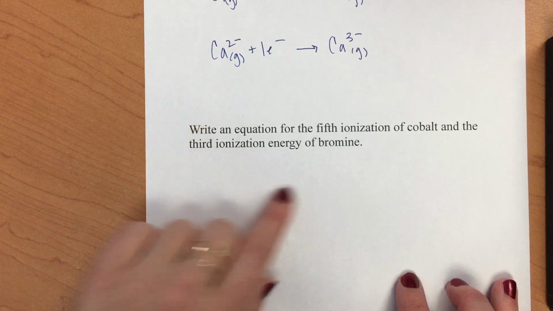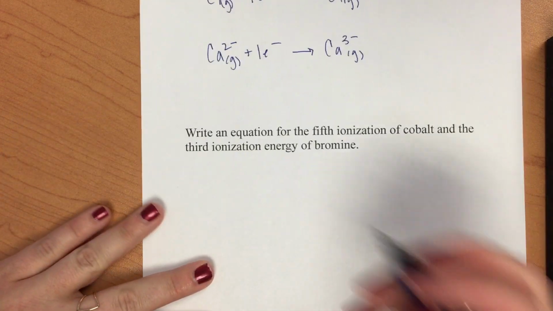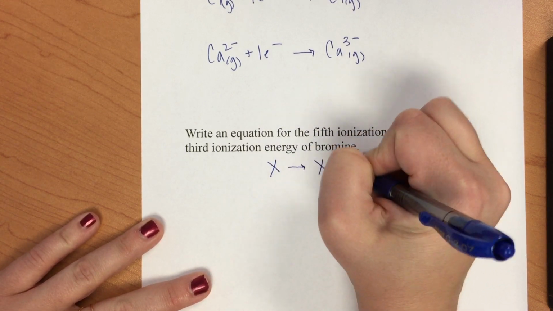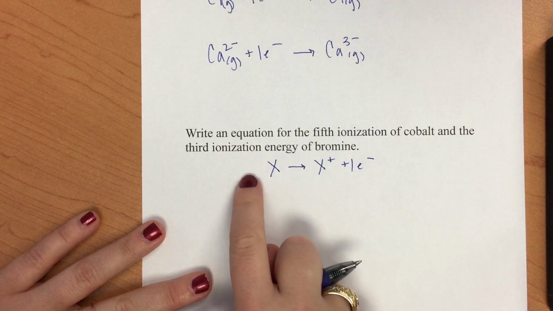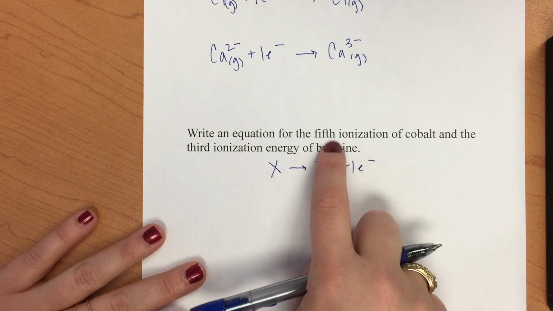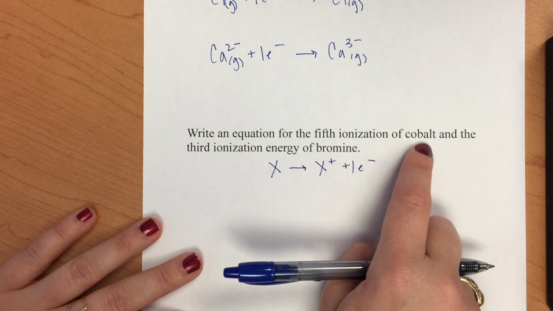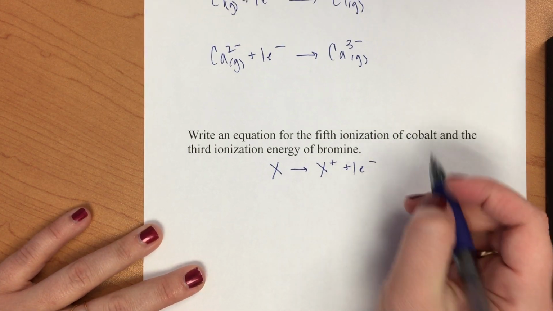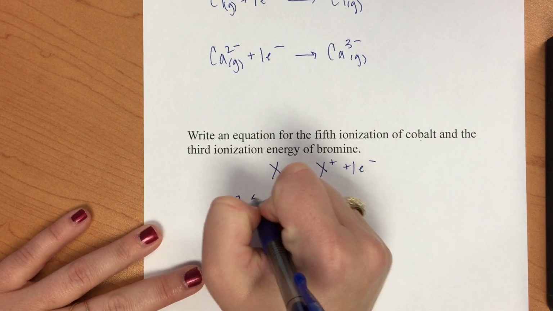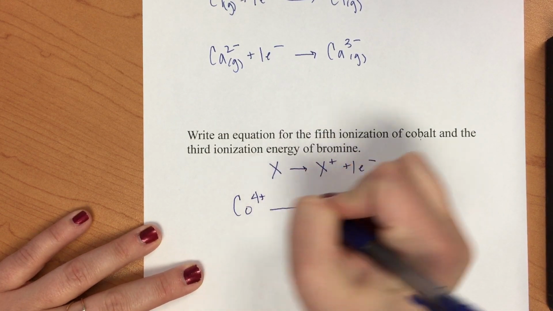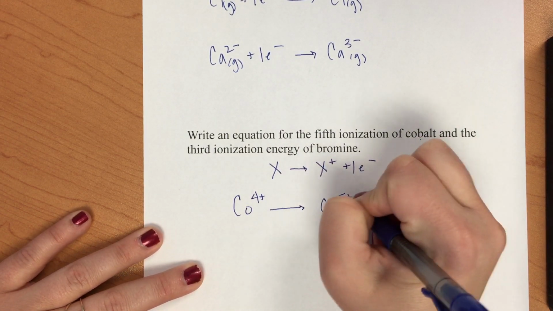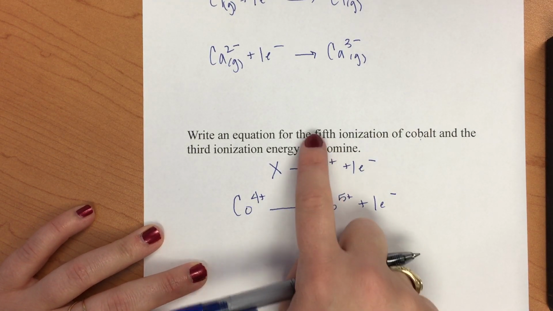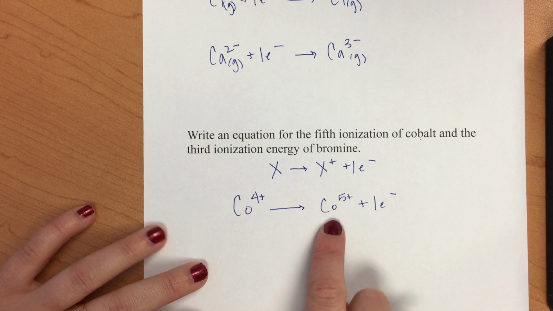Okay, so if we want to look at the ionization energy, this is X going to X plus plus 1 e minus. So we're going to take away electrons one at a time. So we want to look at the fifth ionization of cobalt. So again, you can only take off one electron at a time. And so in this case, it'll be the Co 4 plus ion goes to Co 5 plus plus 1 e minus. Okay, in this case, you lose one at a time. The fifth ionization is to create the 5 plus ion.